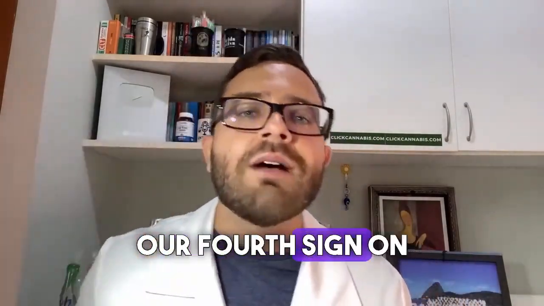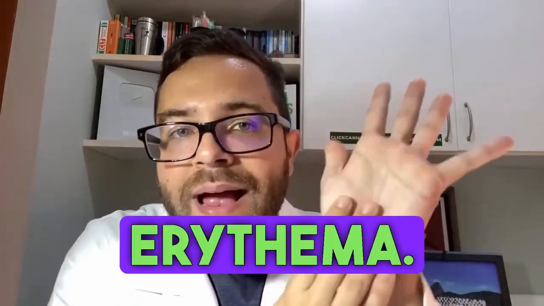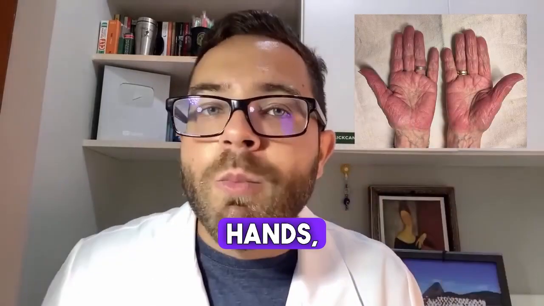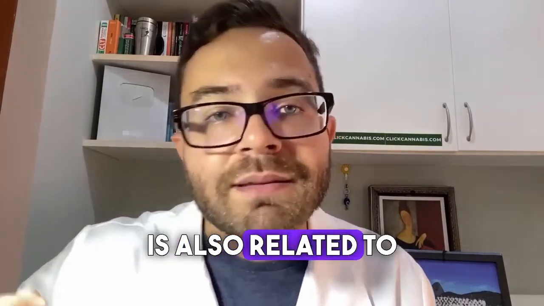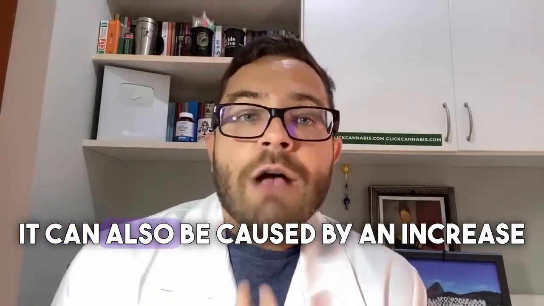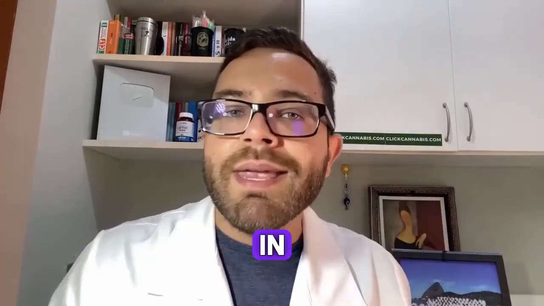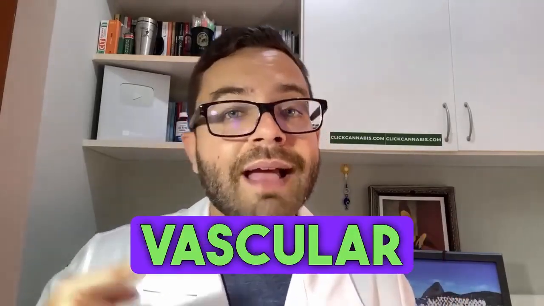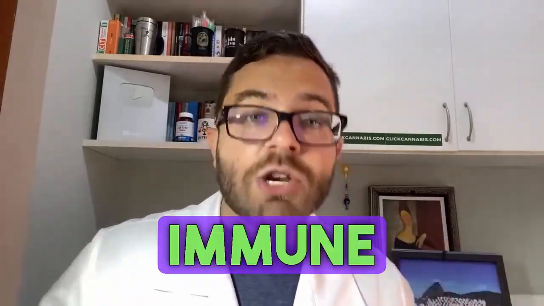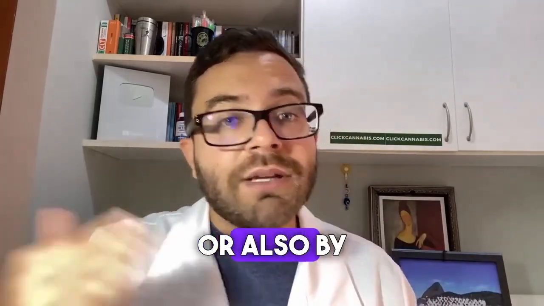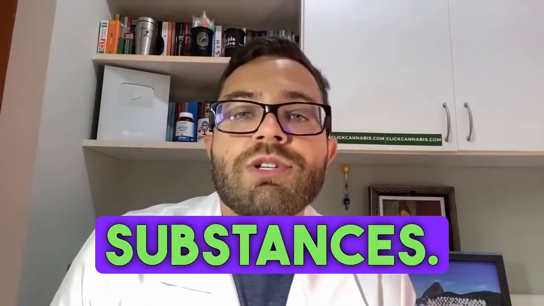In addition, our fourth sign on the skin is what we call palmar erythema. It is the reddening of the palms of the hands, which can be a sign of liver cirrhosis. And this palmar erythema is also related to portal hypertension. It can also be caused by an increase in blood circulation in the region, by some disturbance in vascular regulation, in angiogenesis, by some dysregulation of the immune system, hormonal changes, or also by the accumulation of toxic substances.